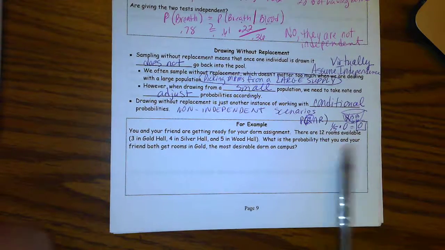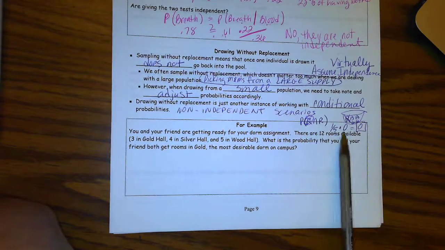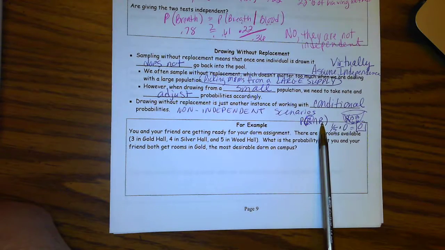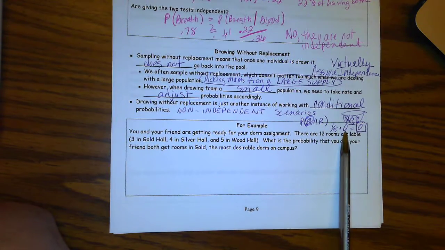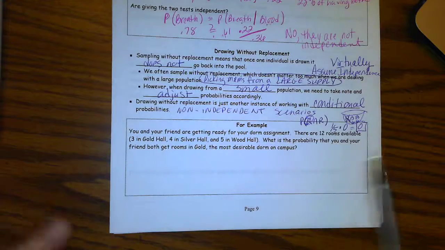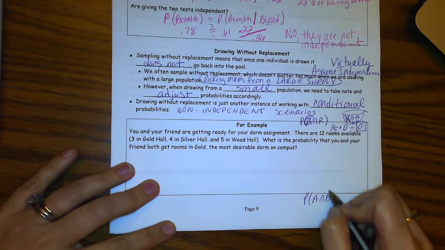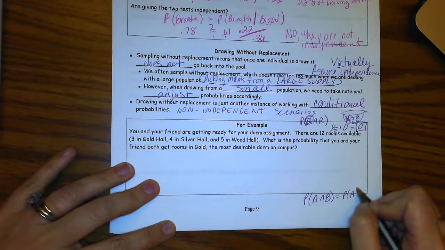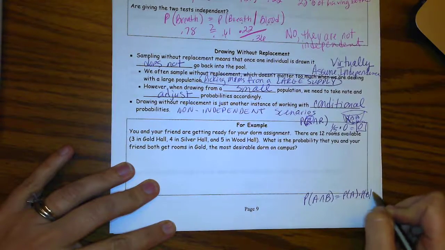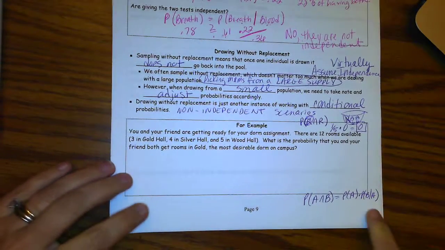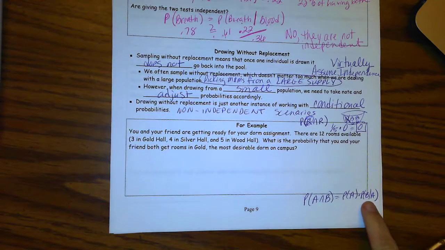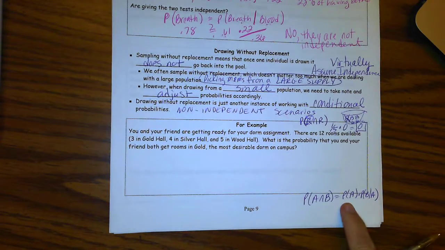So notice the probability of picking red changed from 1/5 to couldn't happen at all. And that's what that formula is. When we use our multiplication rule, the probability of A and B is probability of A times probability of B knowing A occurred. That second probability might change because of the first one occurring.